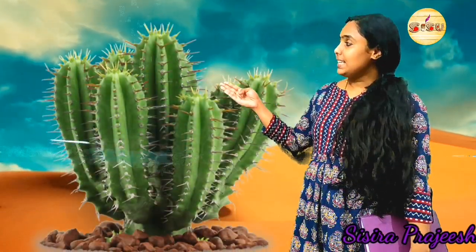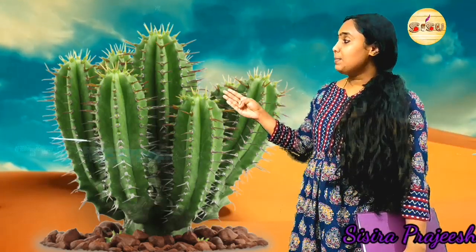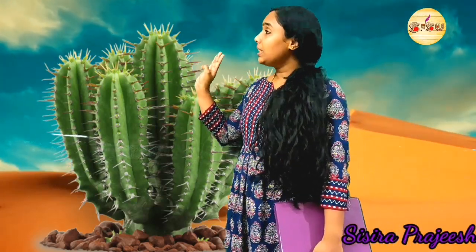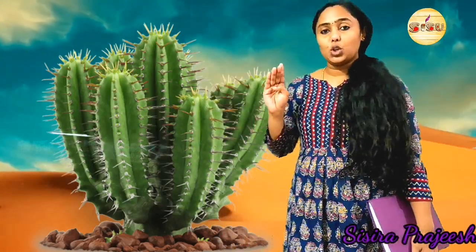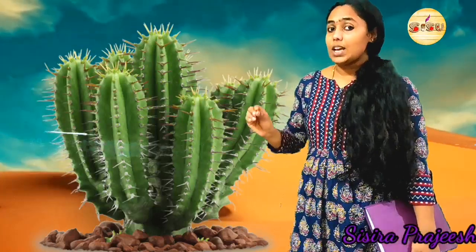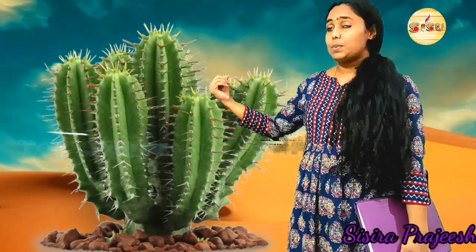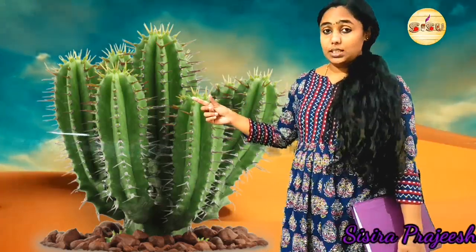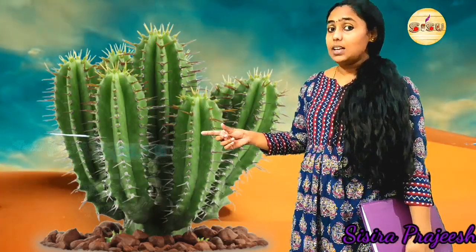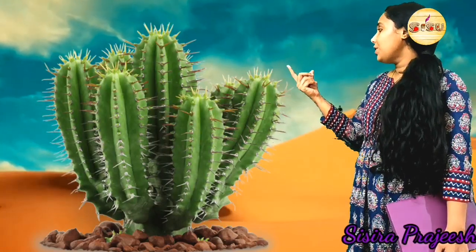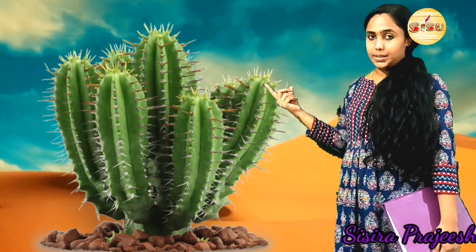See children, it is a cactus plant and this plant has a thick stem. In other plants, the process of photosynthesis, that means the preparation of the food, takes place in leaves. But in this plant, especially the plants in deserts, the photosynthesis process takes place in the stem. The thick and fleshy stem of this plant can store water.